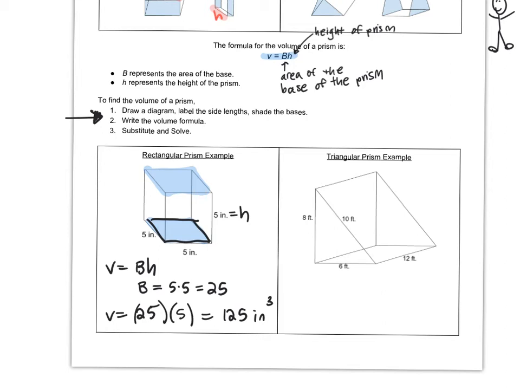So now let's look at the triangular prism. So in this case, I do need to be mindful when I select my bases. They need to be triangles. So here they are. These are my only two triangular bases. And they are congruent to each other and they are parallel to each other. So when I'm looking for the area of my base, I'm going to be looking for the area of those triangles. So let me write down my formula.